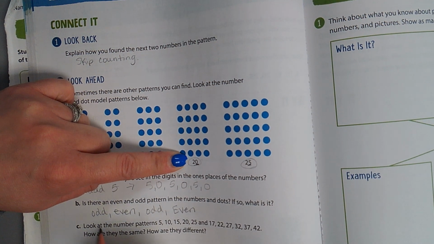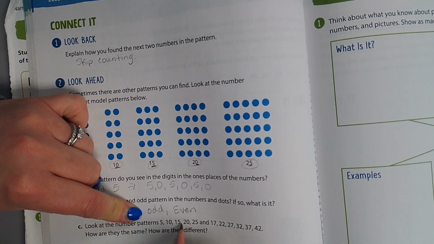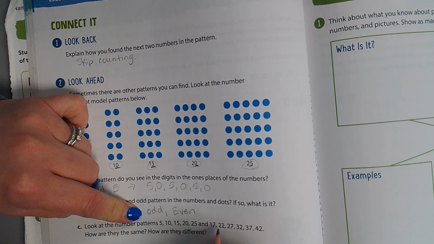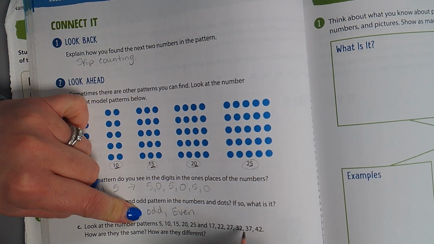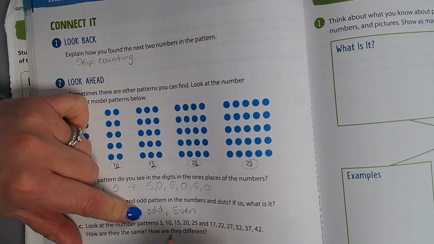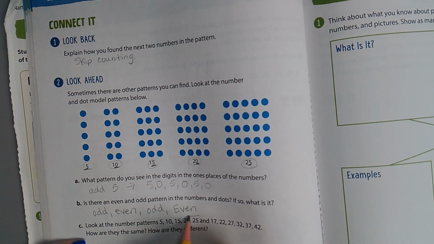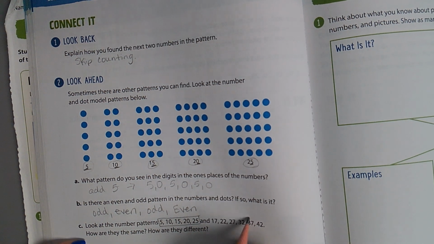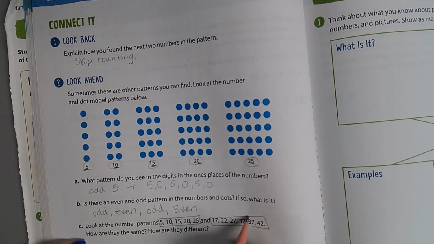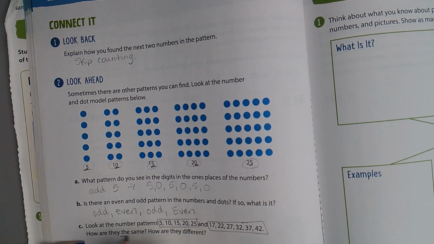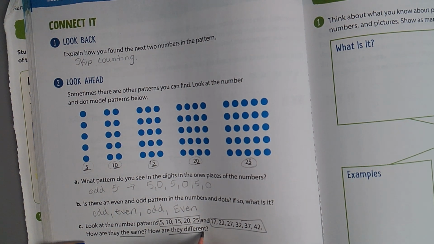Look at the number patterns, 5, 10, 15, 20, 25, and 17, 22, 27, 32, 37, 42. How are they the same and how are they different? So we have this number pattern and this number pattern, and they want us to say how they are the same and how they are different.